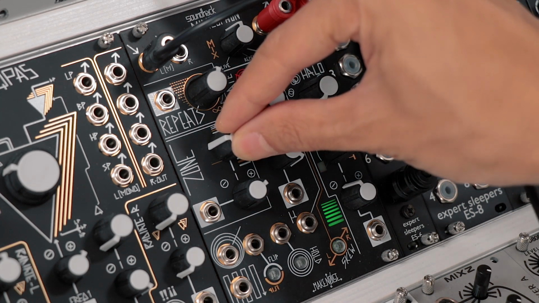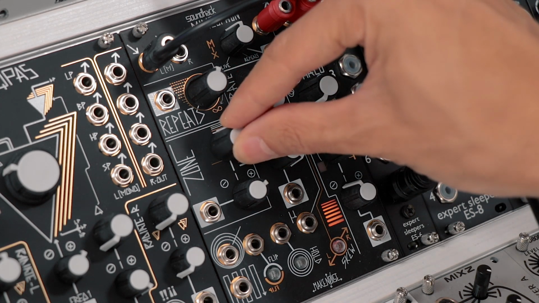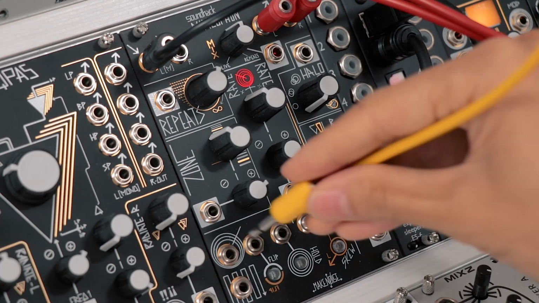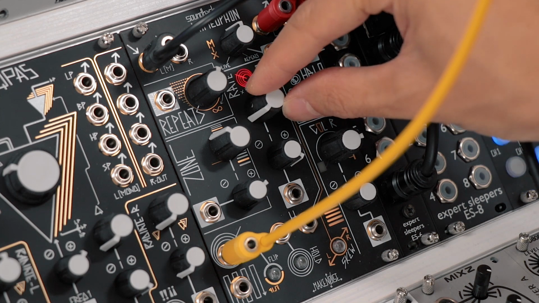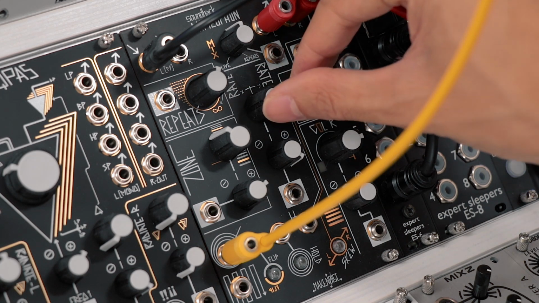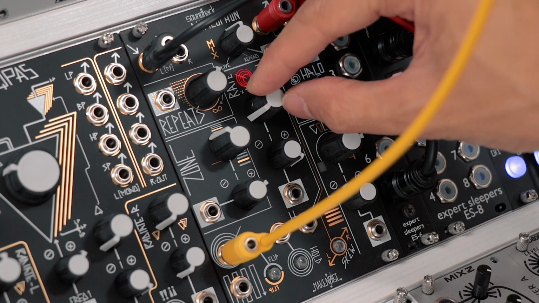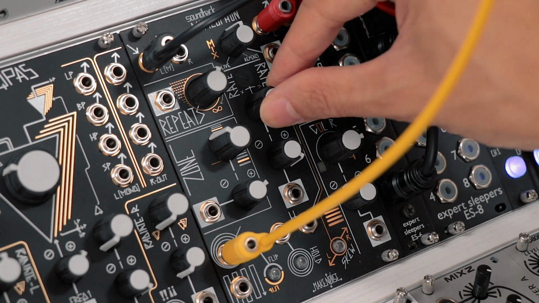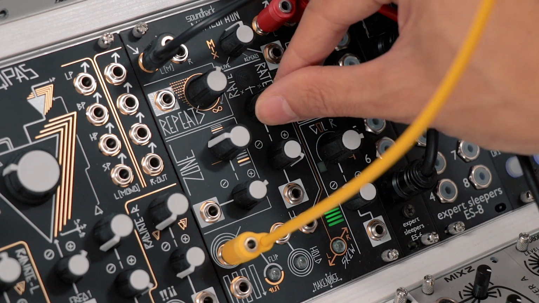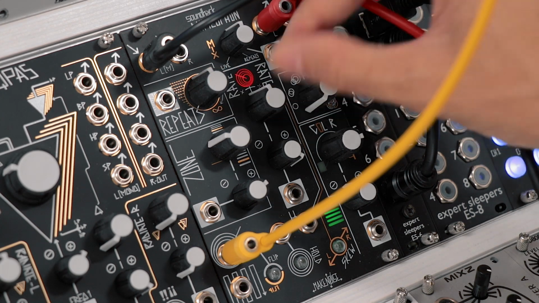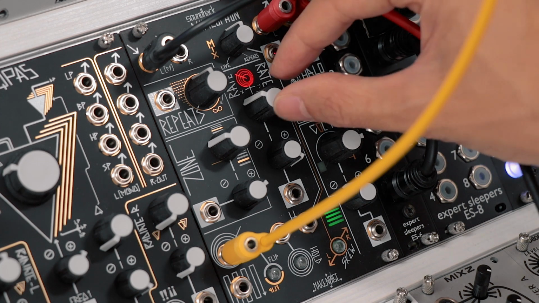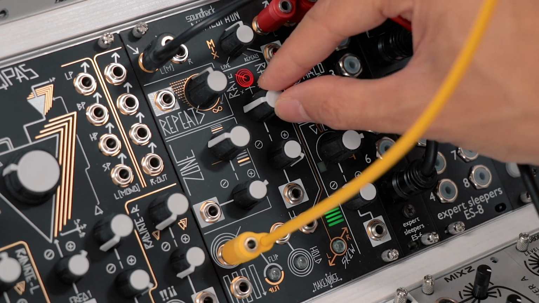But if you change zones, or if you clock it, you can get delay time changes without that pitch shift effect. And as you can hear clocked, these delay times are synced up to divisions of the beat.